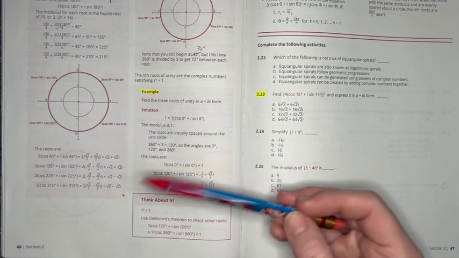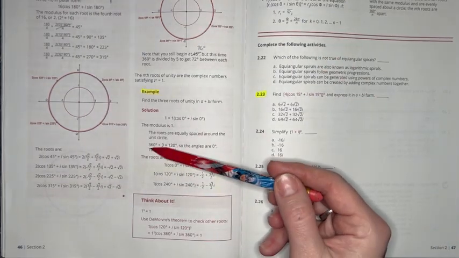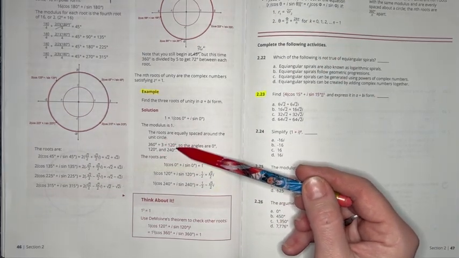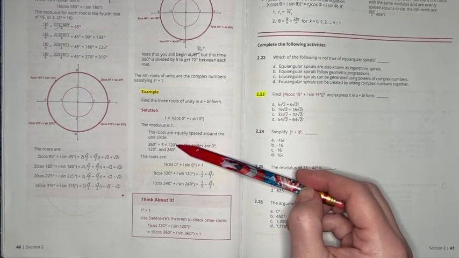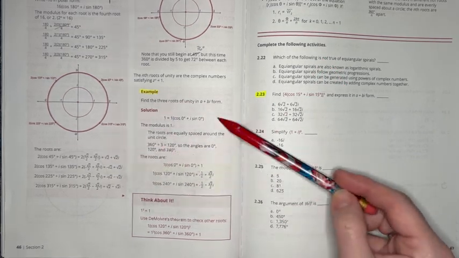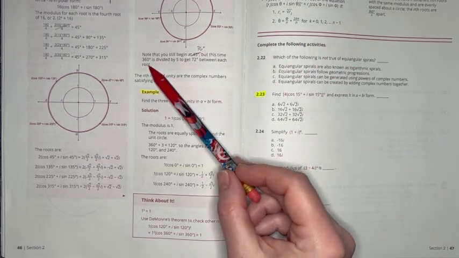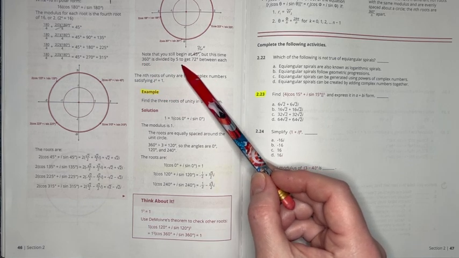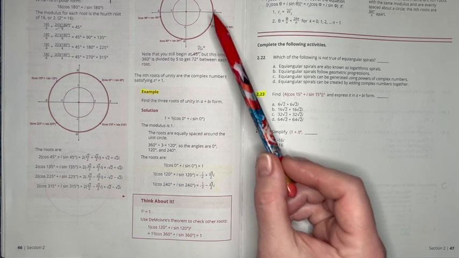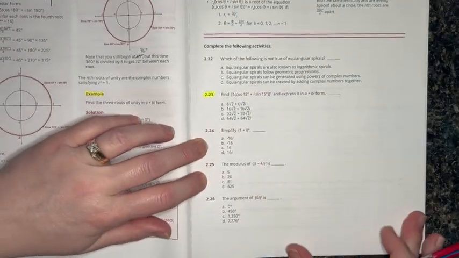But basically, whatever your n, 3 roots, 4, 5, if you divide 360 by n, you would get the spacing. So if I'm starting at 0, my spacing is 120, and then every 120 degrees would be a point. Which is why this one's a little bit wrong, because 360 divided by 5 is not going to start me at 45 degrees. Okay? All right. Let's do some of these problems together and practice together.